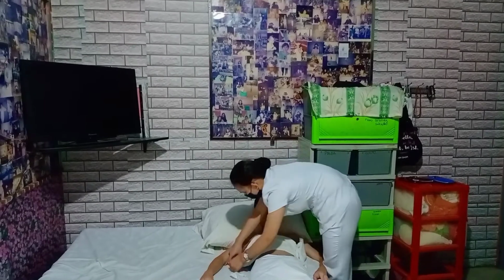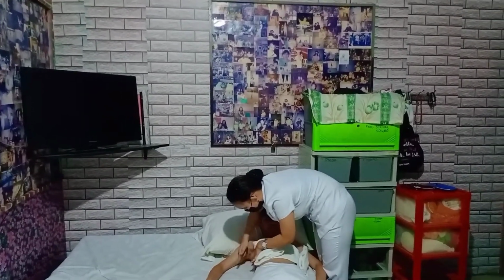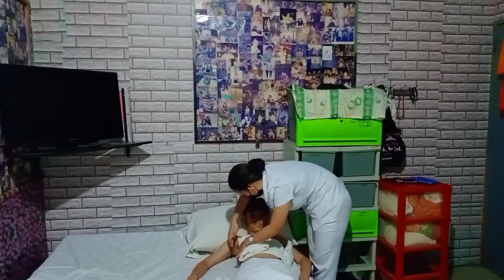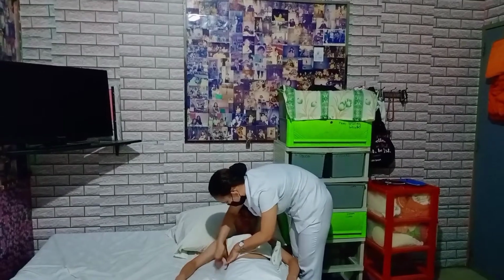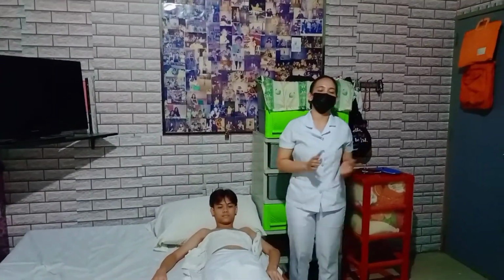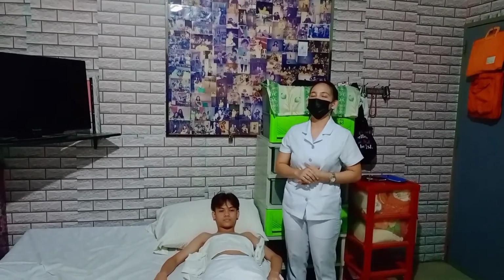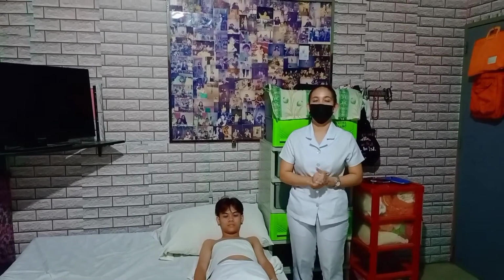Another side. Do you feel any pain whenever I do this? Wala. So the rationale for this is to look for any splenic enlargement in the abdomen part, or in the left part of the abdomen of my client.